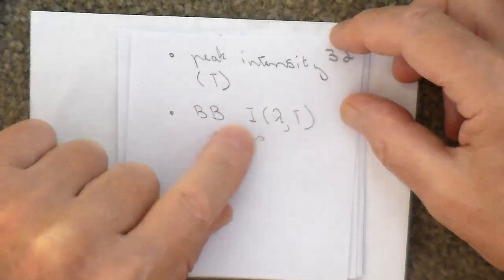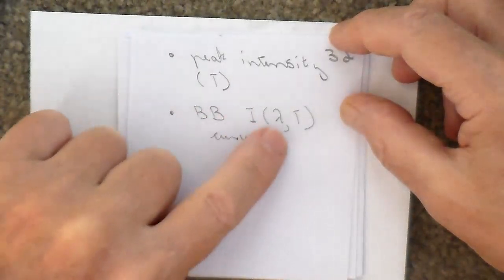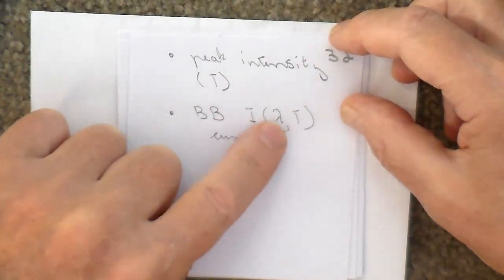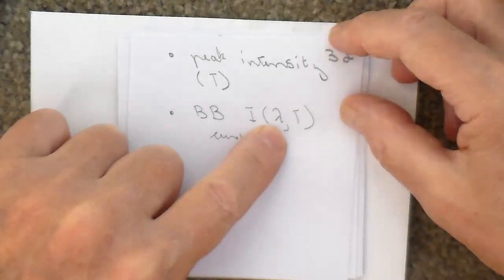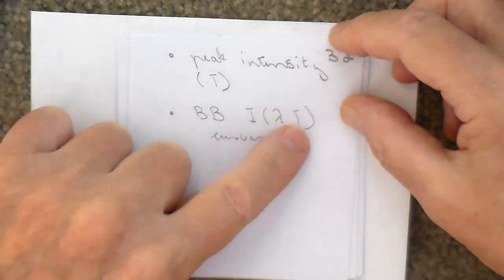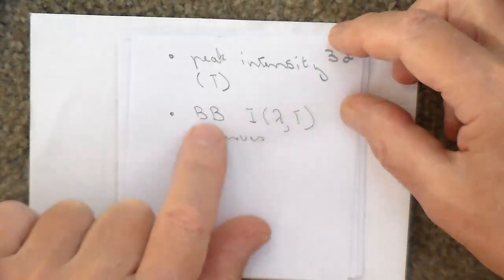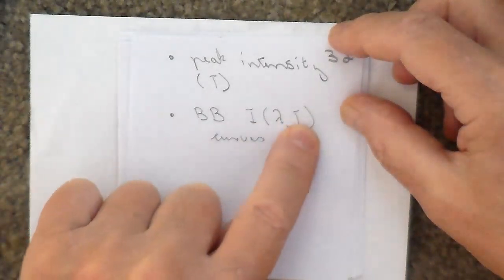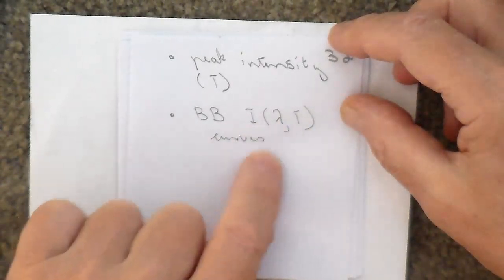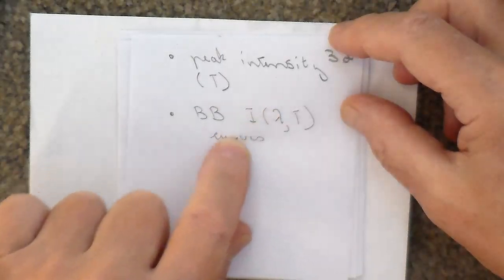And black body, the intensity of the light as a function of wavelength, how it changes. And then if you've got a different black body at a different temperature, the light distribution will be different.